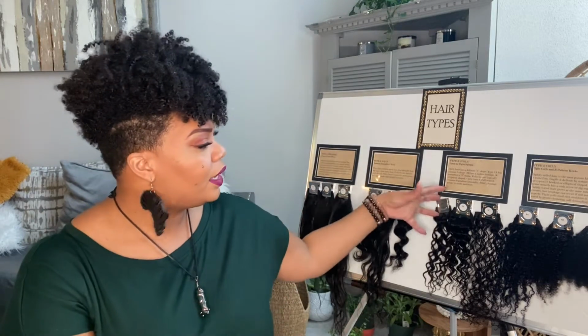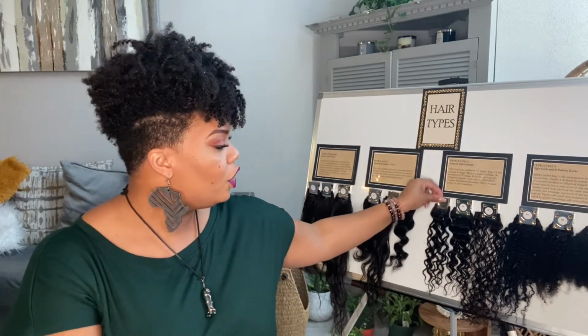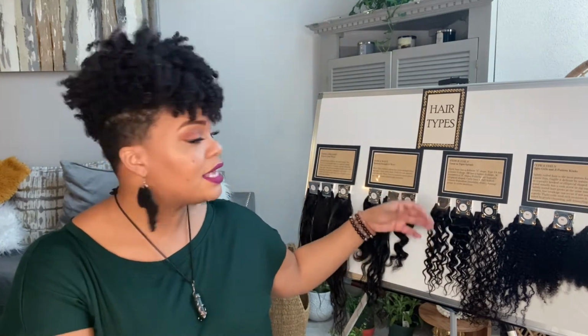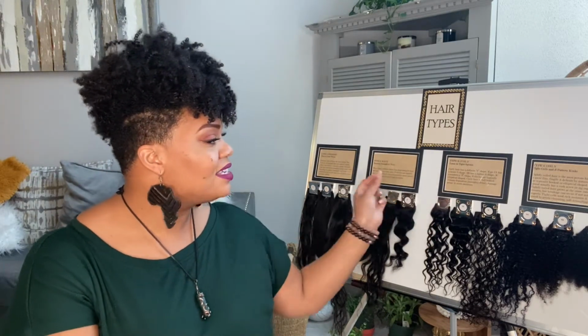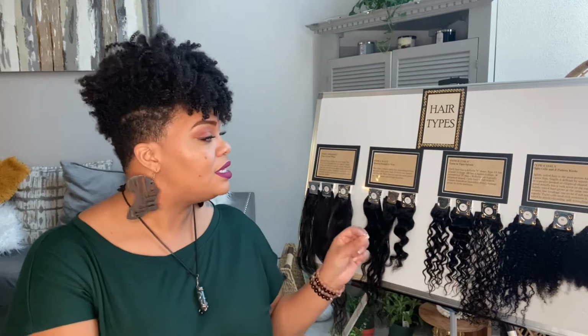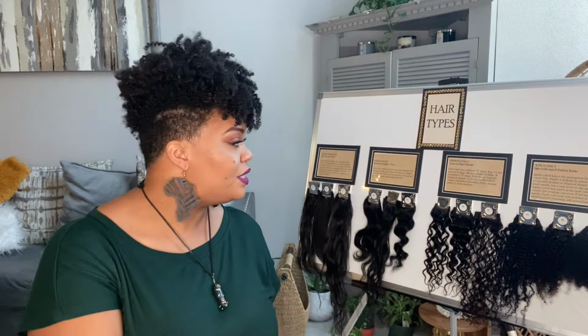So type 3, we're going into more curly hair. Curly hair has a definite S shape. Type 3 hair has a loose S shape, type 3A. Type 3B has a tighter S shape. Type 3C, we're going into that Z pattern shape.